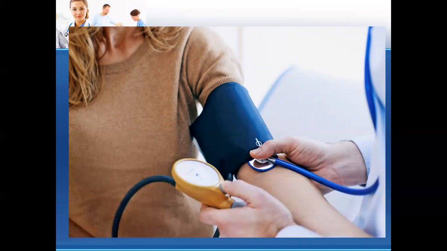Sometimes the NCLEX board asks, what is pulse pressure? The pulse pressure means you subtract the diastolic blood pressure from the systolic blood pressure.